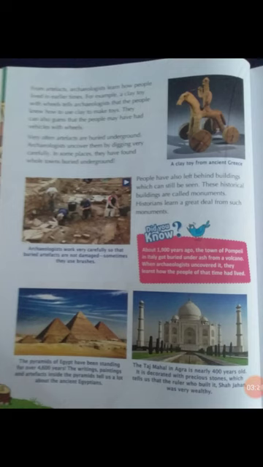Sometimes the artifacts were buried under the ground and the archaeologists dug them out very carefully. Then there were historical buildings called monuments. We learn a great deal from such monuments. The Taj Mahal and the pyramids are some of the monuments.